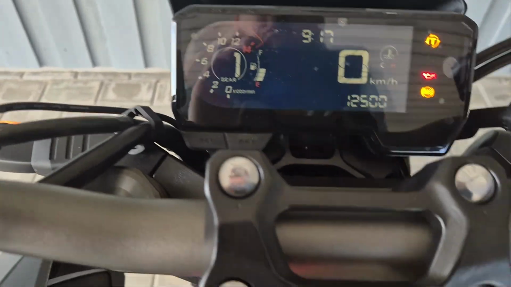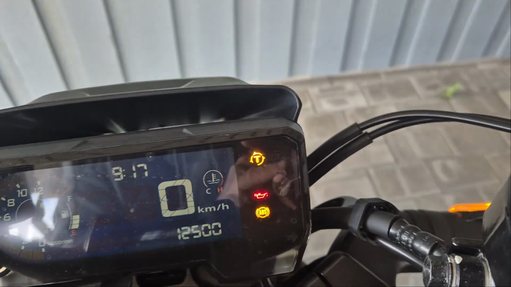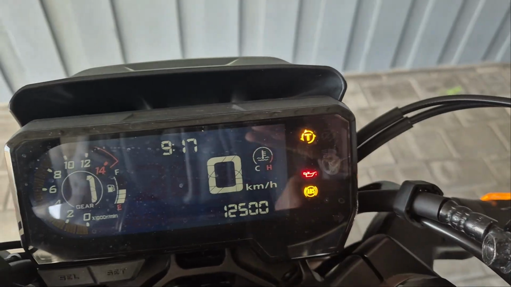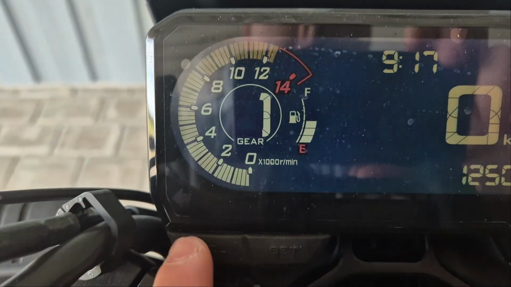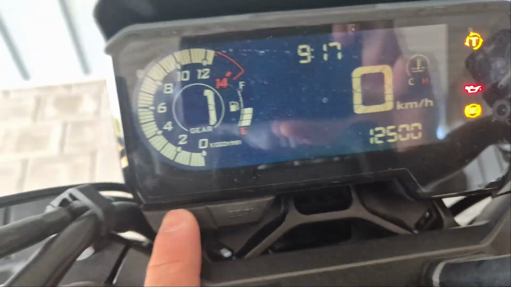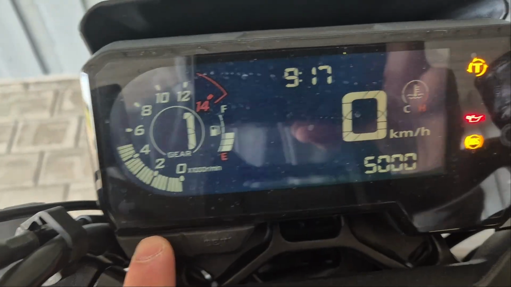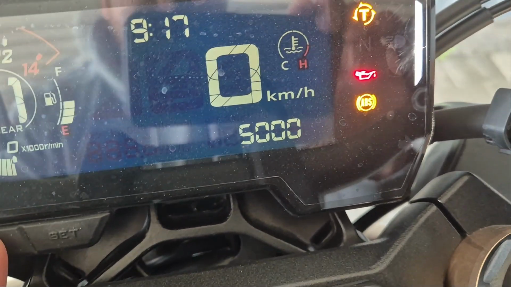The first setting is when you want the rev indicators to blink the fastest, and that's done by pressing the select button. It starts off at 12,500 revolutions, and when you press one more time, it goes down to 5,000.